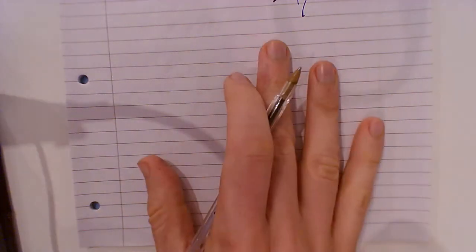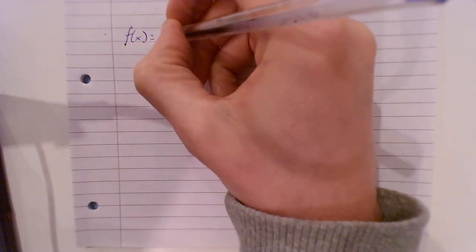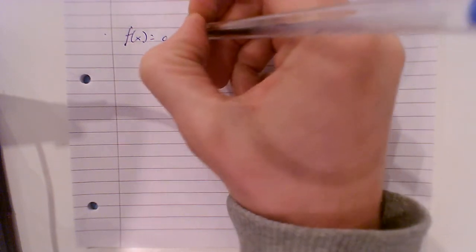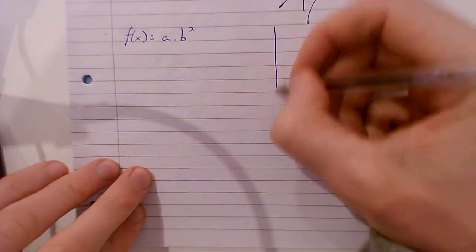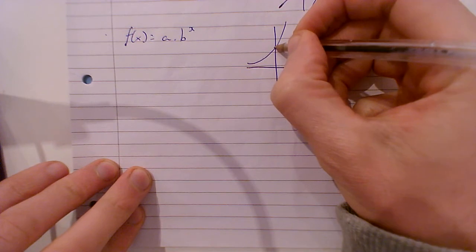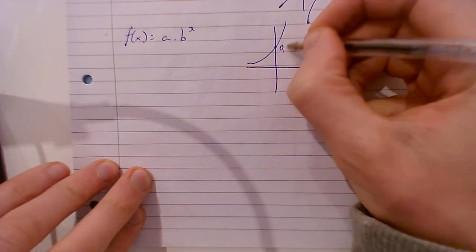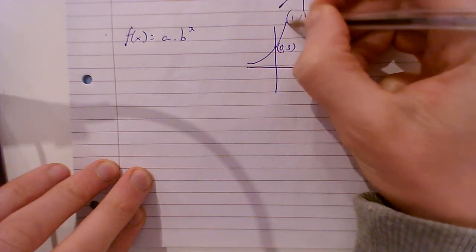Now there's two more things we've got to get through in the examples. In the book, the last explanation I wouldn't be happy with. Example 3 says, if f of x equals a b to the x, as shown in the diagram, I'll draw out the diagram. This point here is (0, 3), and this point here is (1, 6).